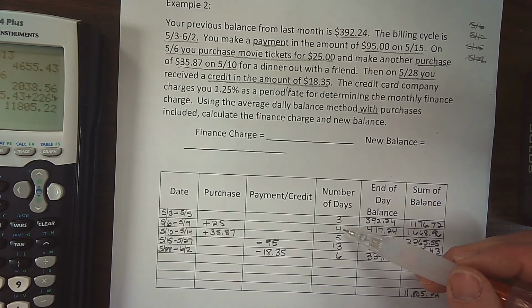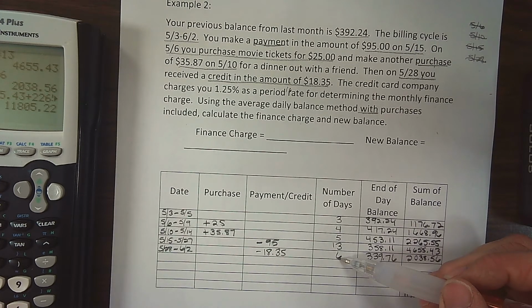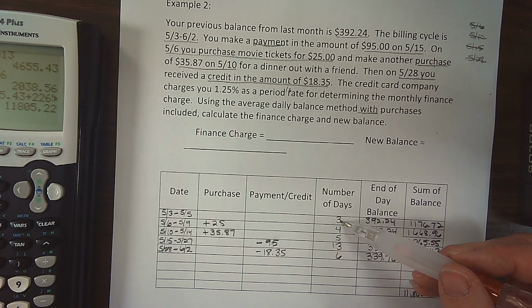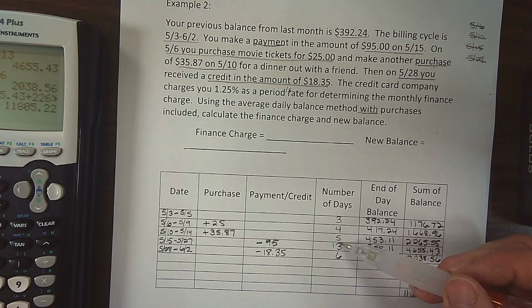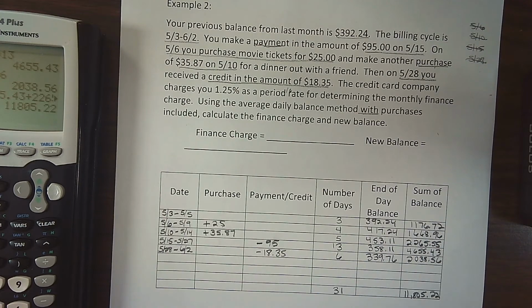Well, once again, I need to do some addition. I've got, let's see, the 4 added to the 6, that would be 10 days there. And then I've got the 10 here, so that's 20. And then I'm adding another 6 and 5, another 11 to that. So 20 and 11 more. We're talking about 31 days in our billing cycle here.